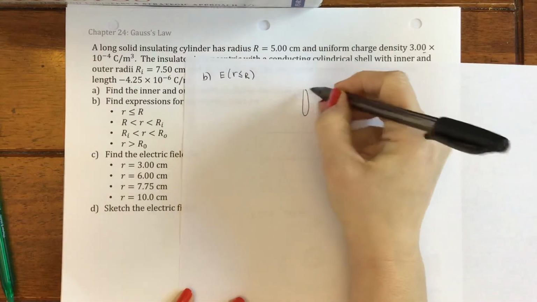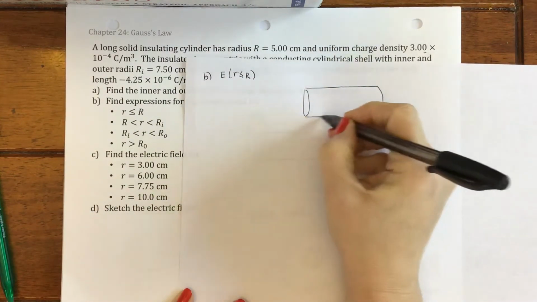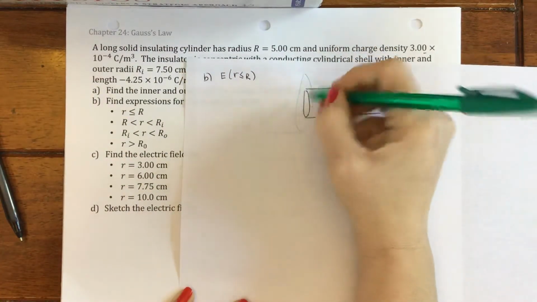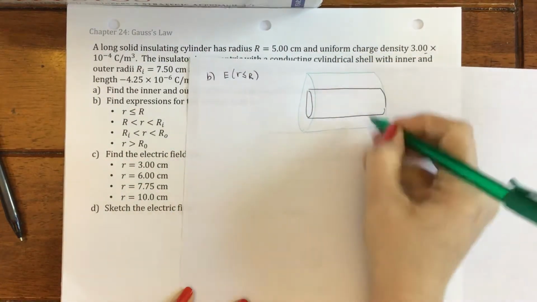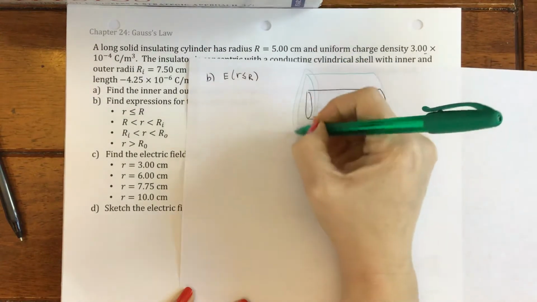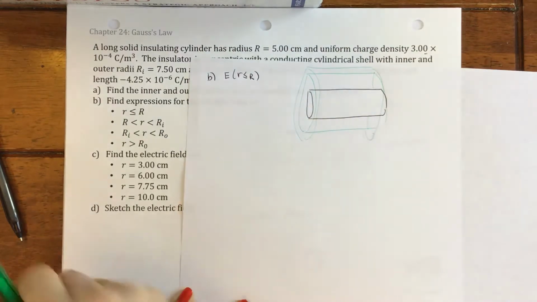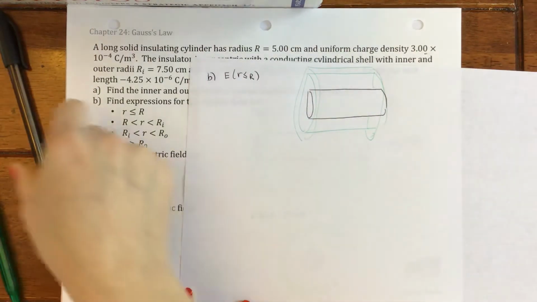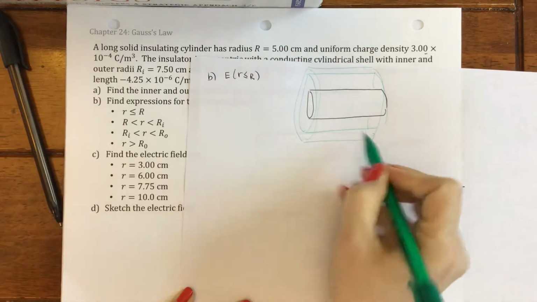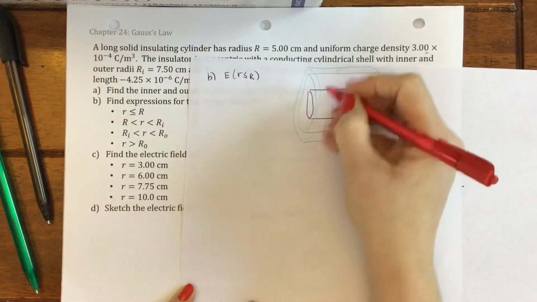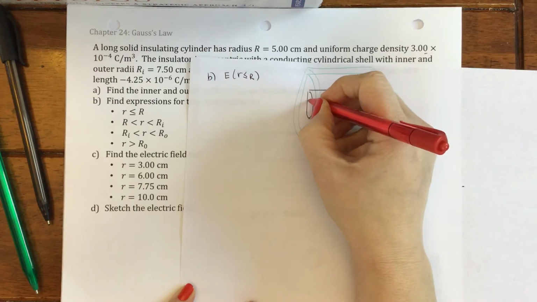So here's the insulator. Here's my conducting shell outside. It's a thick shell, so we can draw it with some thickness. If I want to find the electric field inside the cylinder, I need to draw a Gaussian surface inside the cylinder.